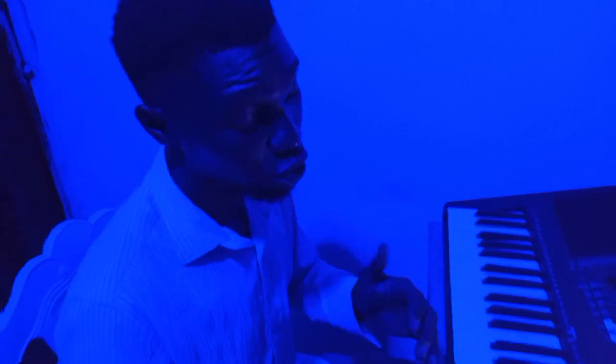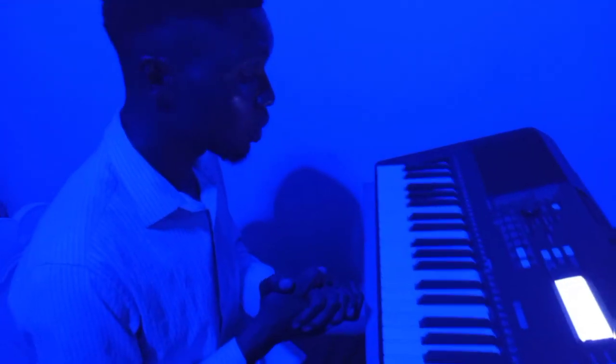I always like working with C or F or F sharp. Those are my best keys. Although other keys are good, I prefer working with these ones. If there are questions you want to ask on any of the keys, feel free to ask. Drop your questions in the comment section so I can check and answer them so that you will learn better. Okay.